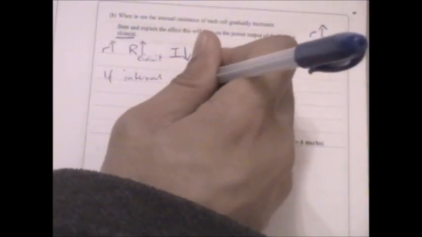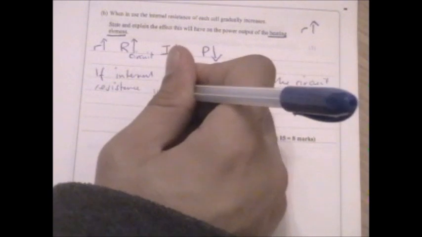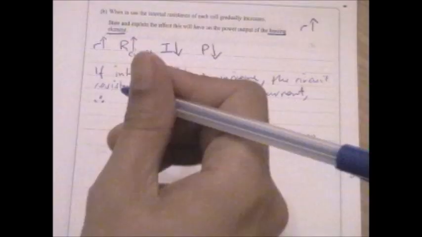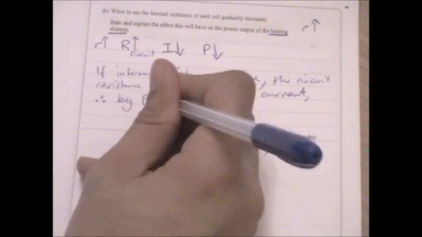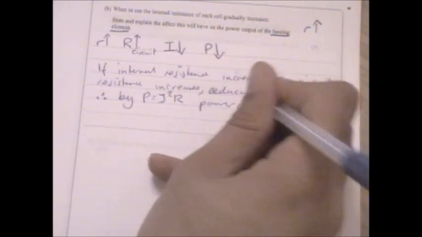So let's get this into words. If internal resistance increases, the circuit resistance increases, reducing current. Therefore, by P is equal to I squared R, power also decreases. Remember you can use that symbol in the exams.